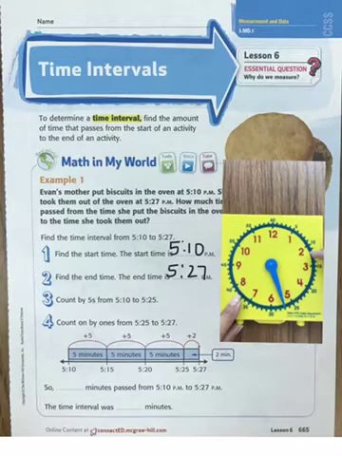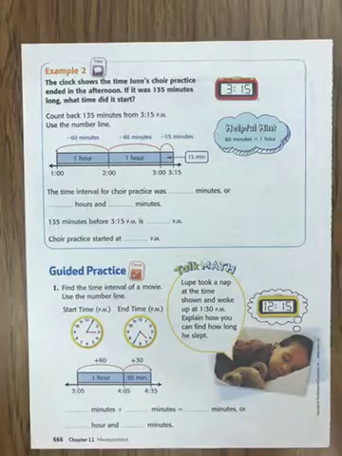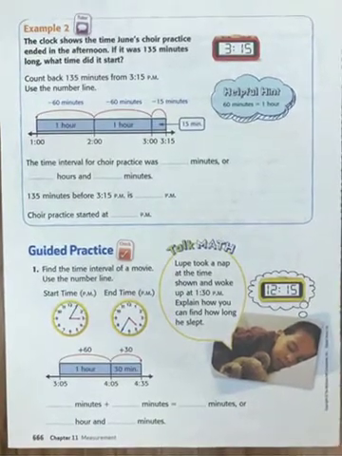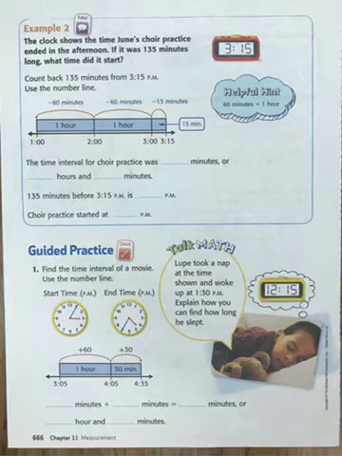Remember, I started 5:10. 5, 10, 15, and then 2 more. 16, 17. So 17 minutes passed from 5:10 to 5:27 p.m. The time interval was 17 minutes. So I'm going to write a 17 here and then a 17 here under my time interval. Okay, turn the page with me. Let's look at this page, which is page 666.